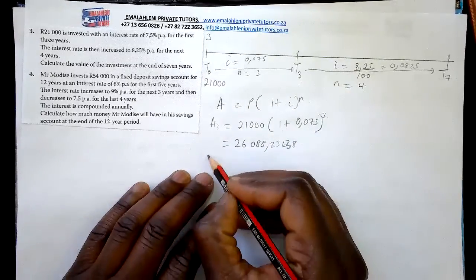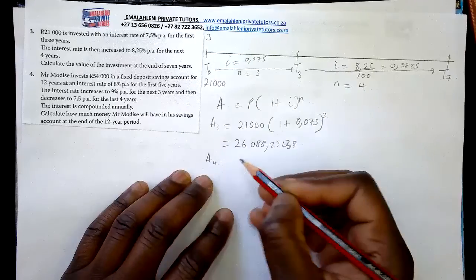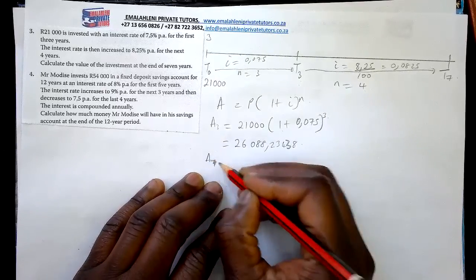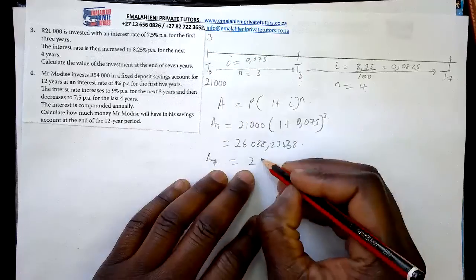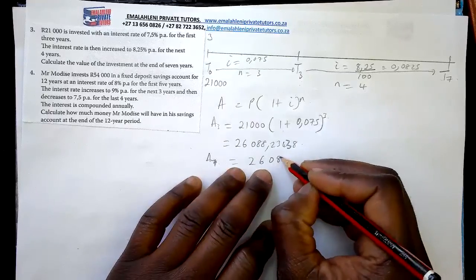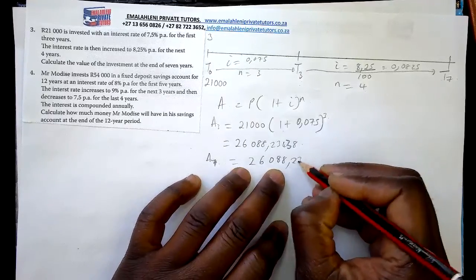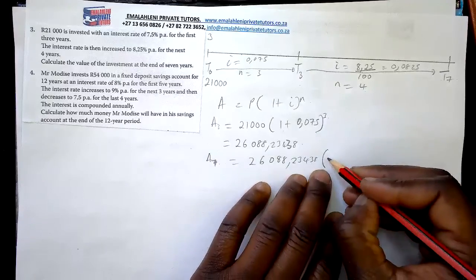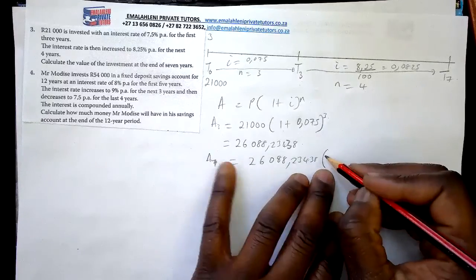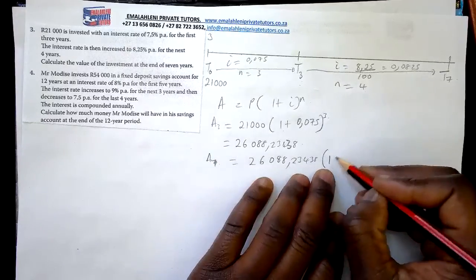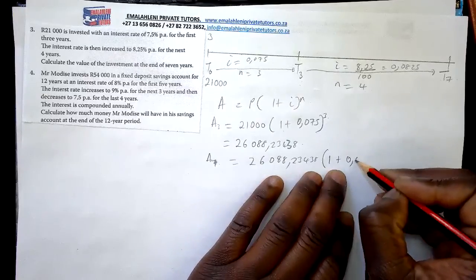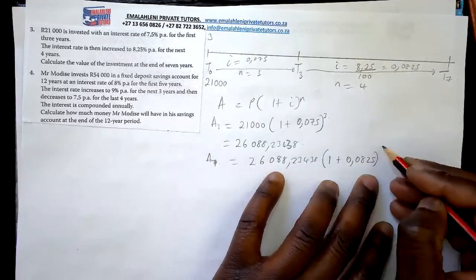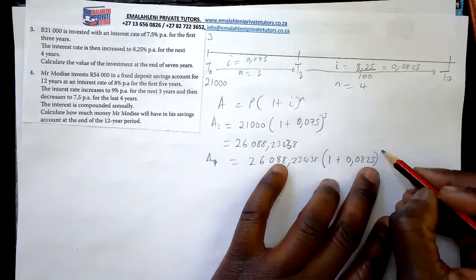Then A for the last four years, which is just A at 7 years. We use 26,088.23438 as our new principal amount, in brackets 1 plus 0.0825 to the power of what? Our N is 4 now.